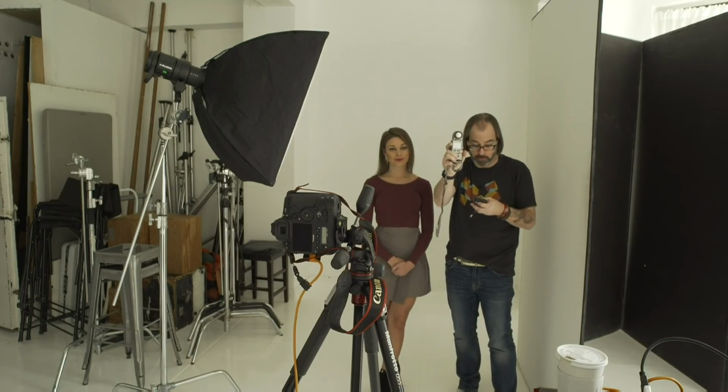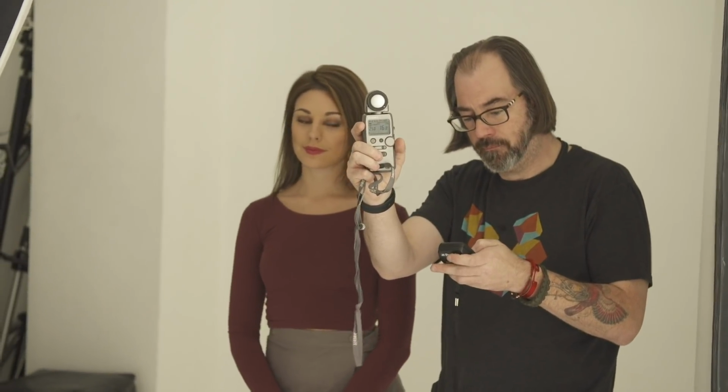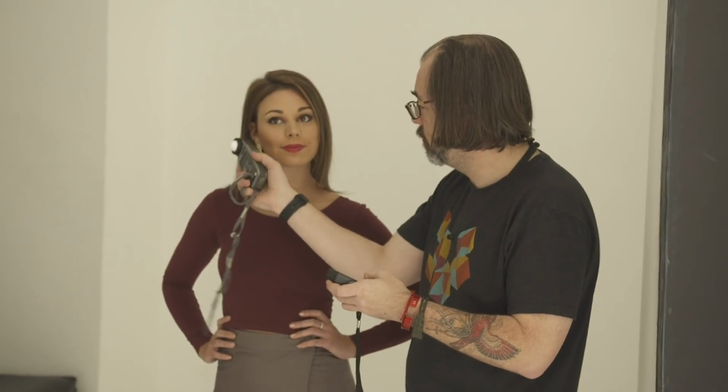You have to be careful with light meters. If you put it too close to the model, they try to grab it. So keep a good firm grip on it. Fire that, and I can see it's giving me f16.8. So we know that's going to be overexposed. I just showed you that's overexposed. Depending on your lighting system, like this one has a remote in it, so I can turn the power down from here, like magic. So I'll do that. I'm going to turn it down 3 stops to get myself closer before I start tweaking it.